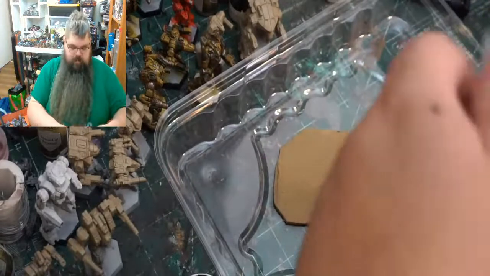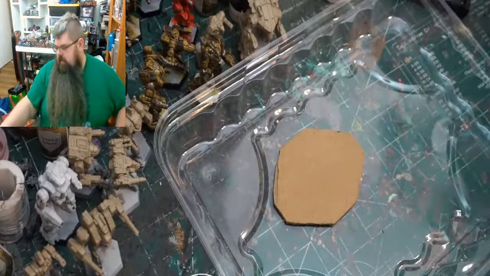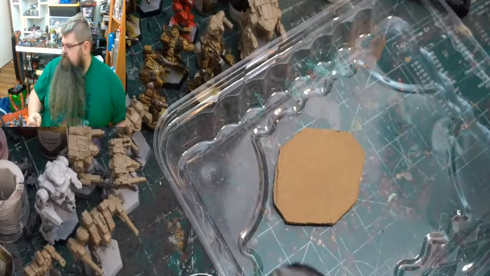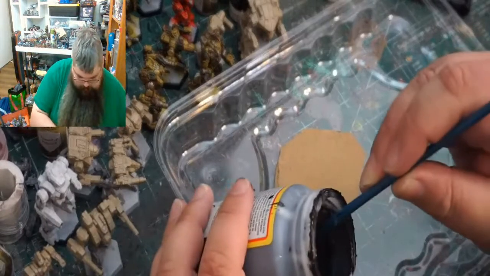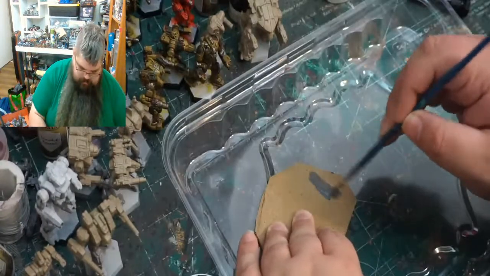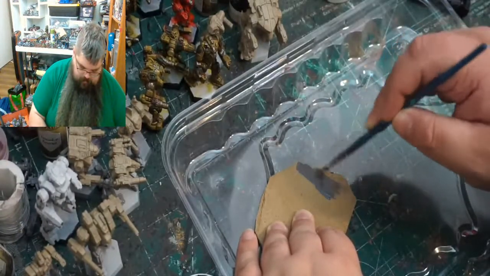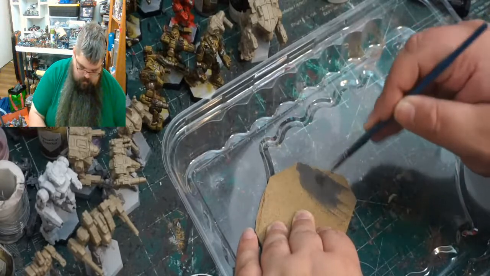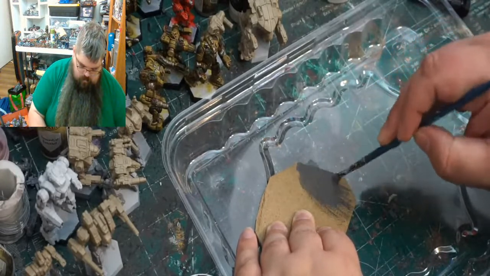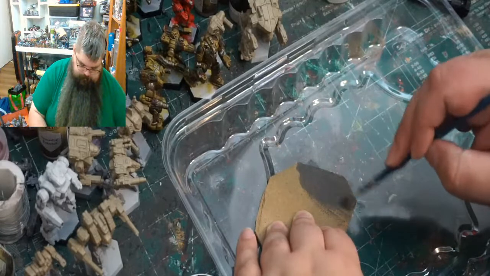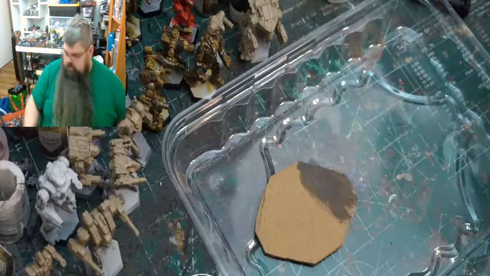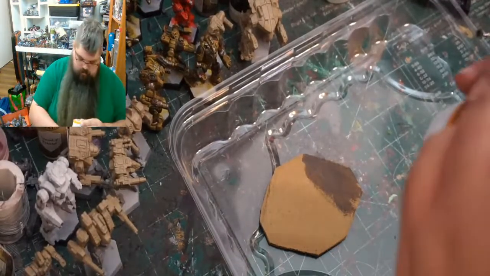One second, I'm just drying my brush off. Alright, let's put a little Mod Podge down, and then we'll try putting the baking soda down and see what it does.